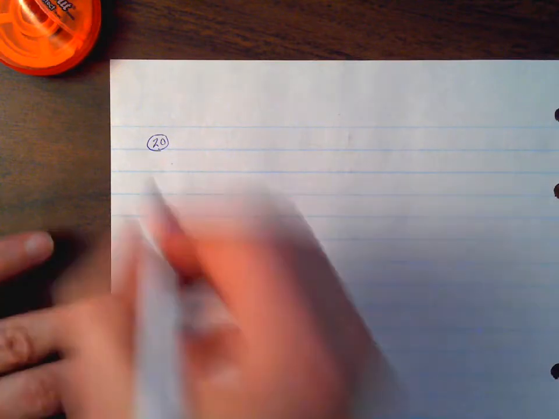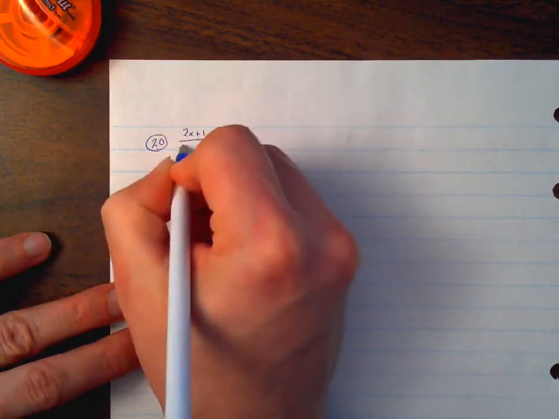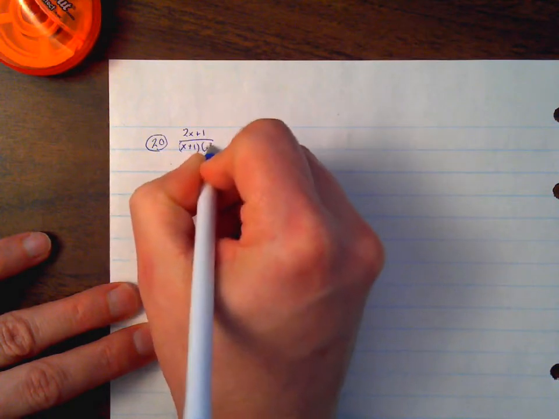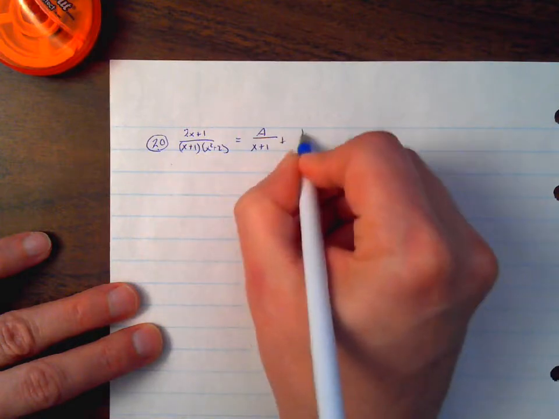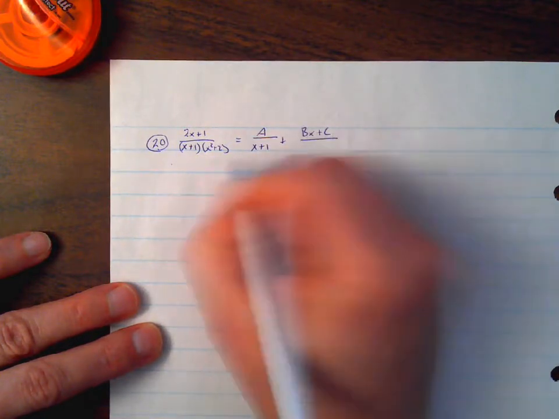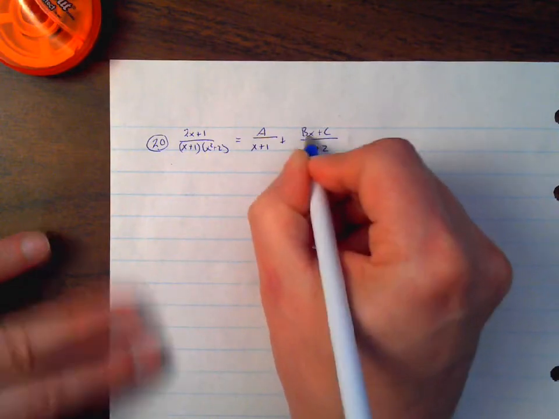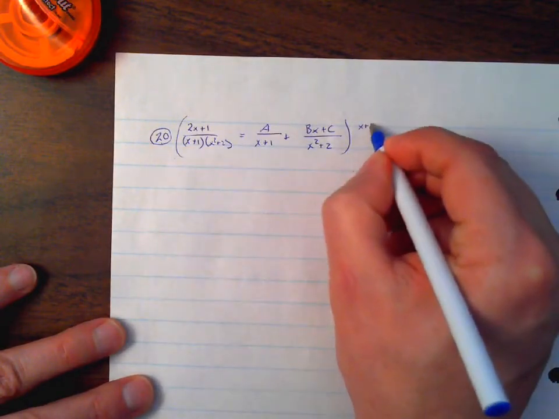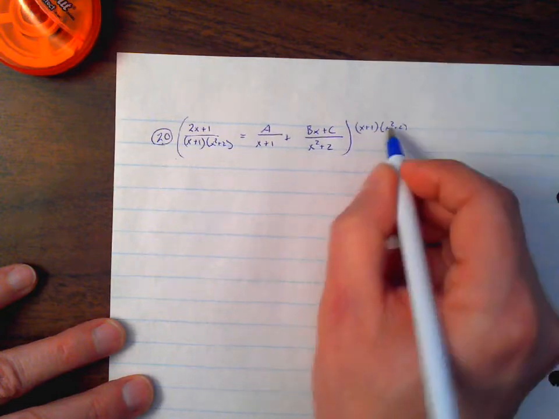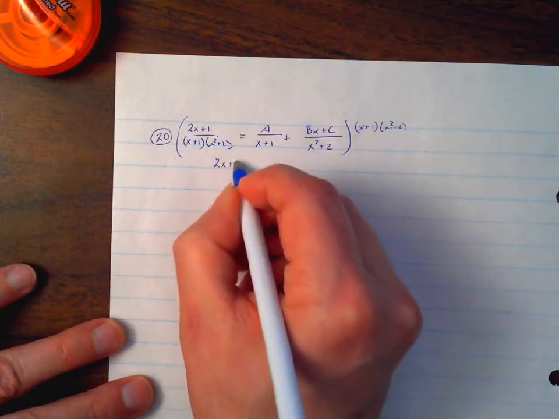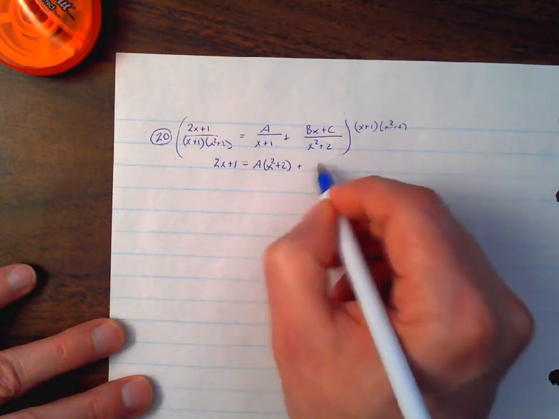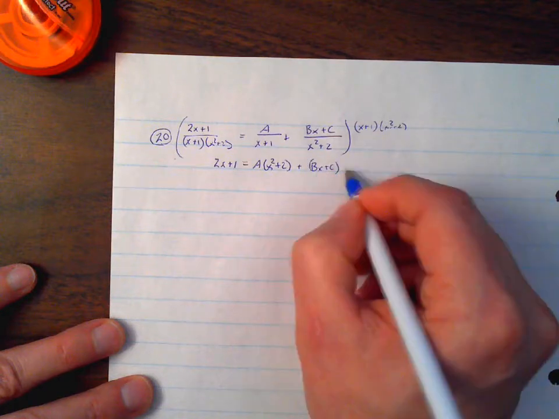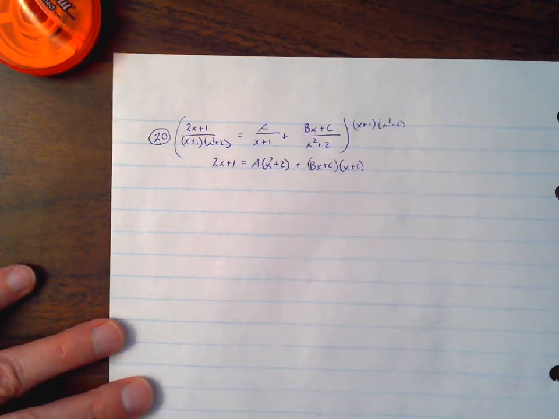Okay, number 20. We'll separate into some number divided by x plus 1 plus some number. Since this is a quadratic, we have to put a linear factor up there. So we're going to multiply everything by x plus 1 and x squared plus 2. Those cancel. I have 2x plus 1 is equal to a times x squared plus 2 plus the bx plus c times the x plus 1. So that's our equation we need to solve.